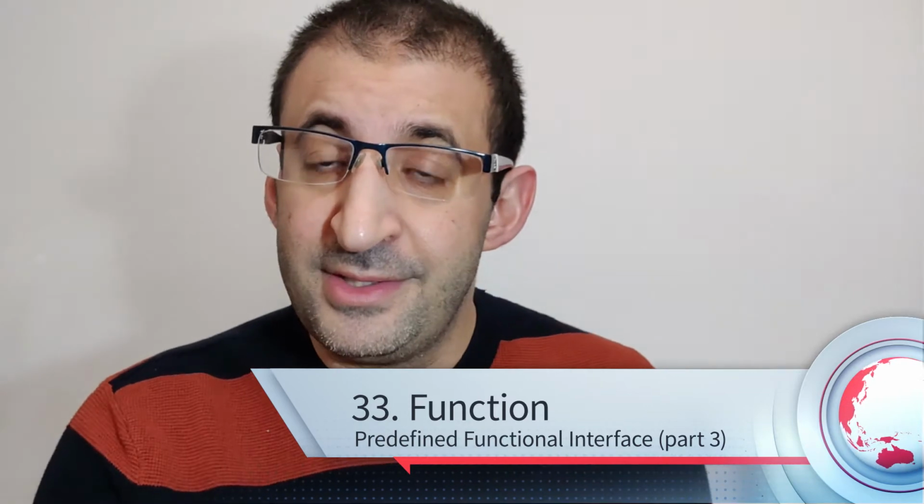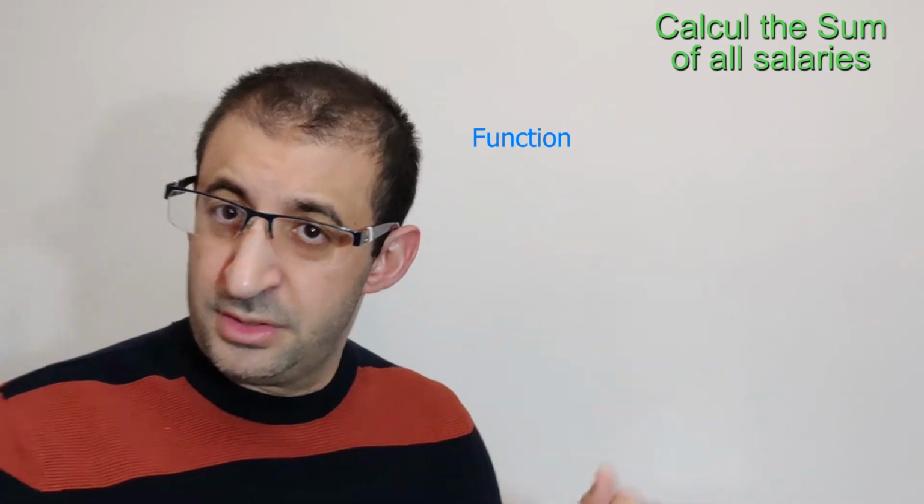Today, I will make another example of how to use the predefined function interface, but with our class Employee. I will make two examples. My first requirement is to calculate the sum of all the salaries for my employees, to get the company expense for the salaries. So simple like this. To achieve this, I will create a function.